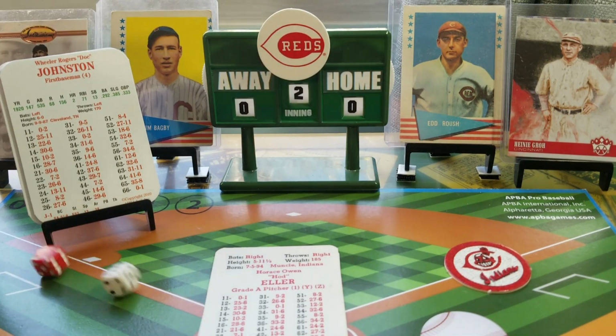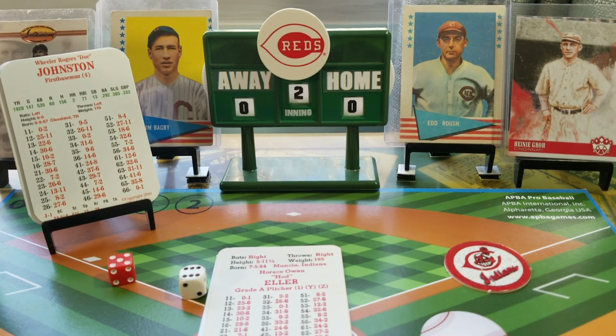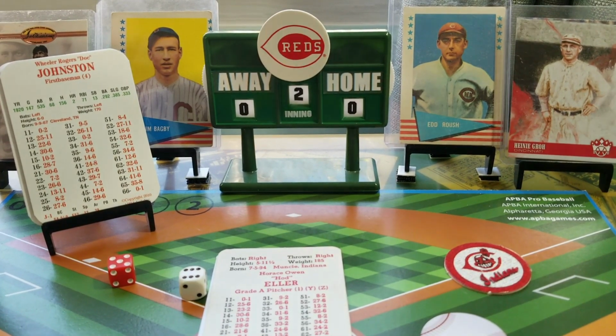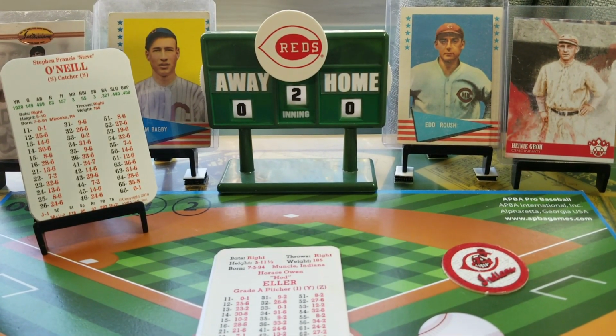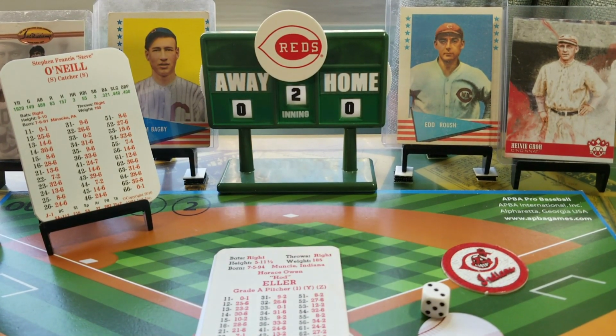Here is the pitch to Doc Johnson. 56 is a Y modifier for a strikeout. 2 away. Catcher Steve O'Neill. .33 is a hit column roll.